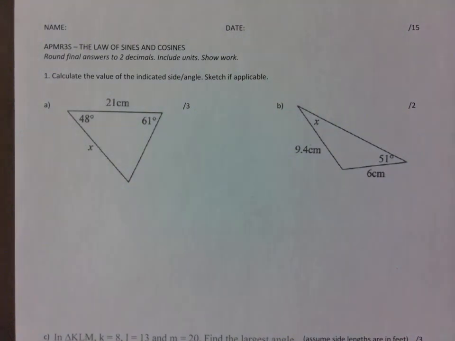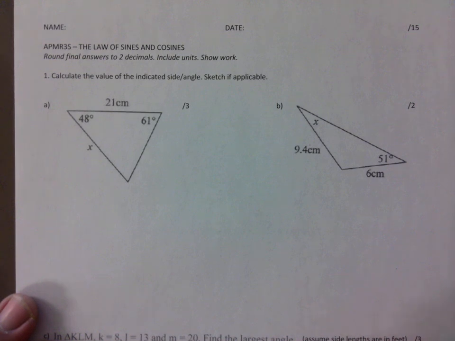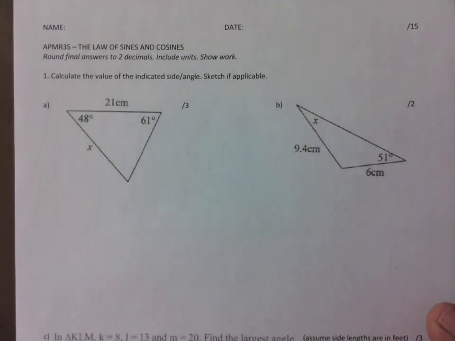Okay, and let's correct this. So I'm gonna, ideally you just know what's supposed to be done, but I'll take this opportunity one more time to go over some of the things you look for to determine which law to use.